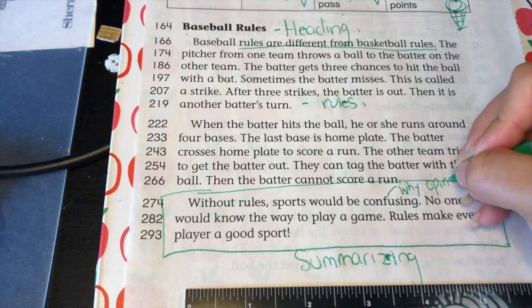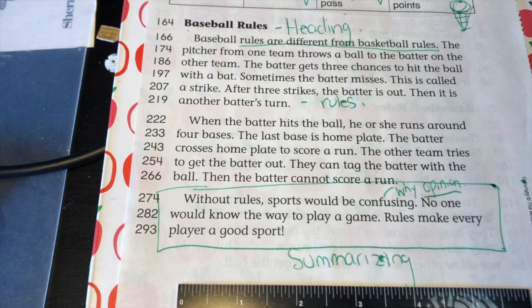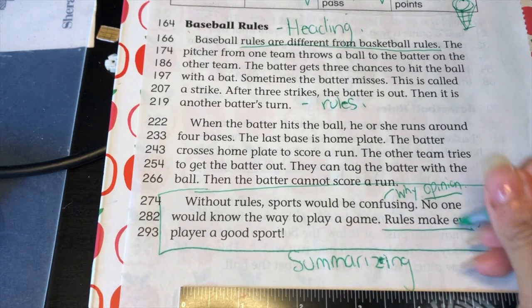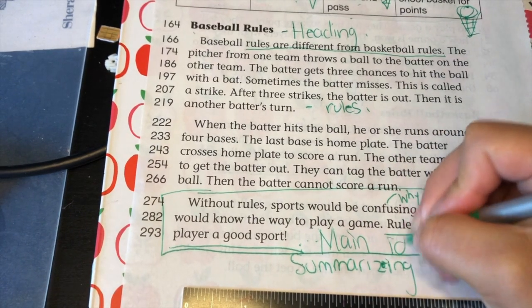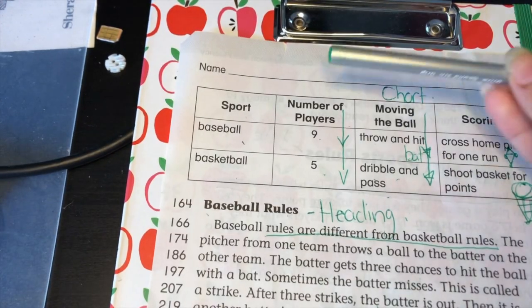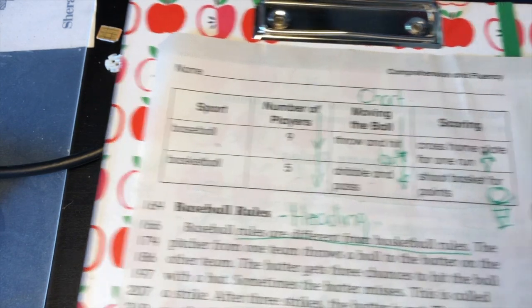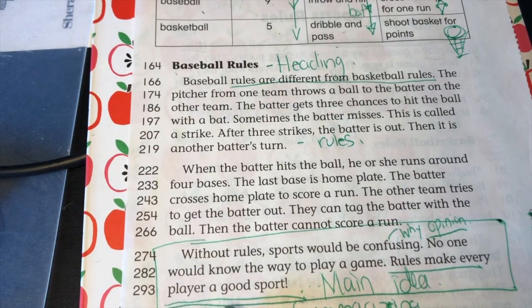So based on this, we know the author's opinion about rules, how they feel about rules in sports. No one would know how to play a game. Rules make every player a good sport. So this goes back to our main idea. All right? So the author has a main idea that rules make every player a good sport. And then they use 2 sports as an example as to why rules are very important in keeping the game and the player well and good. Okay?